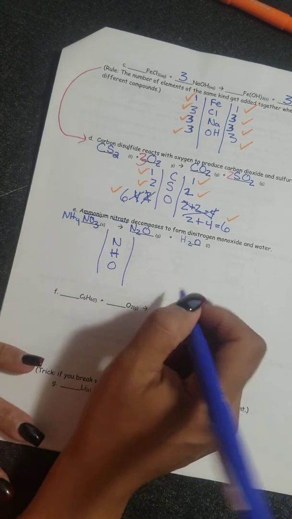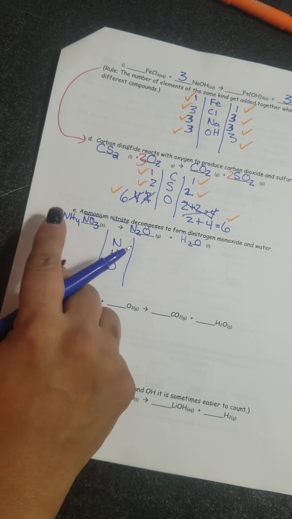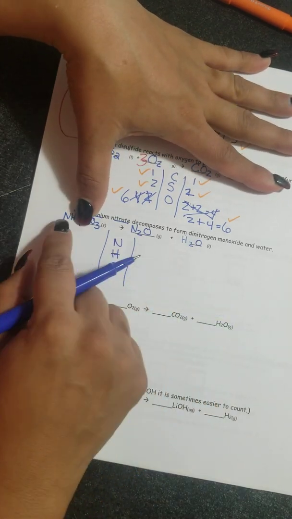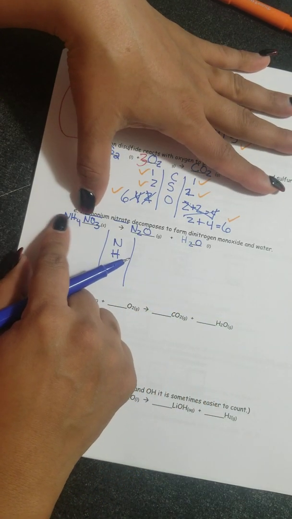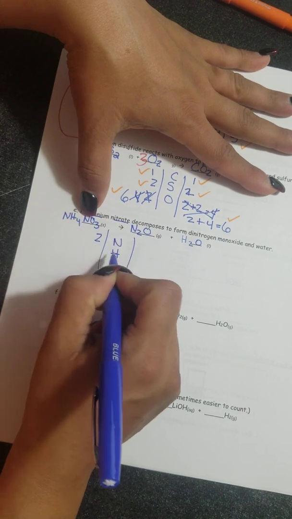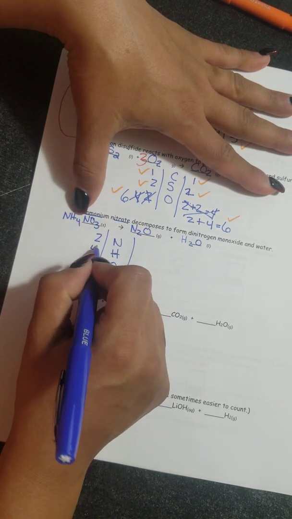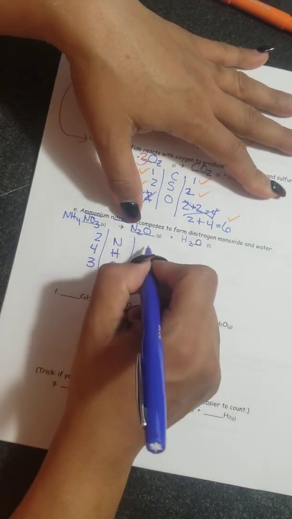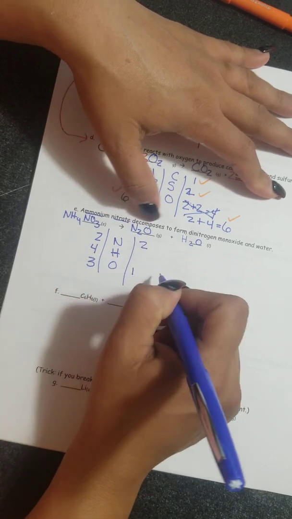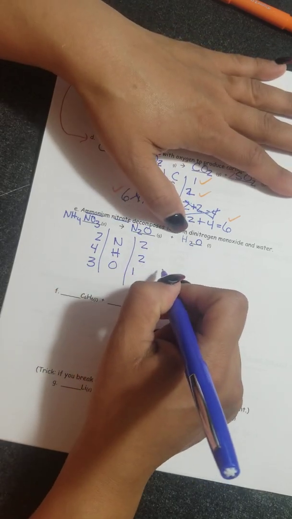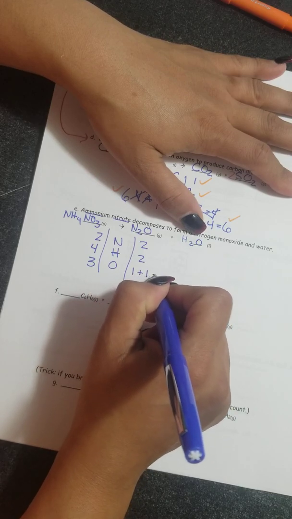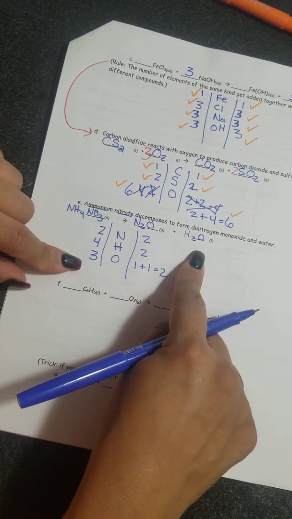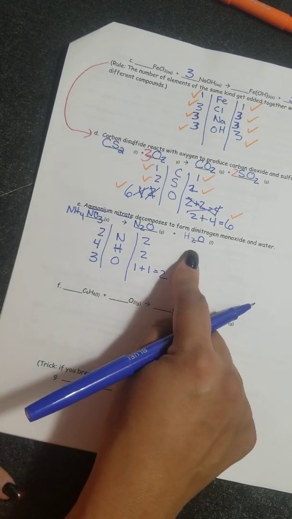Let's draw our wall. Start off on this side. I'm going to separate each element separately. How many nitrogens do I have? 1 times 1 is 1. 1 times 1 is 1. So I actually have 2 on this side. I have 4 hydrogens, and I have 3 oxygens. Over here on this side, 1 times 2 is 2. 1 times 1 is 1. 1 times 2 is 2. 1 times 1 is 1. Am I balanced? No. I need more hydrogens on this side, and I need more oxygens on this side.